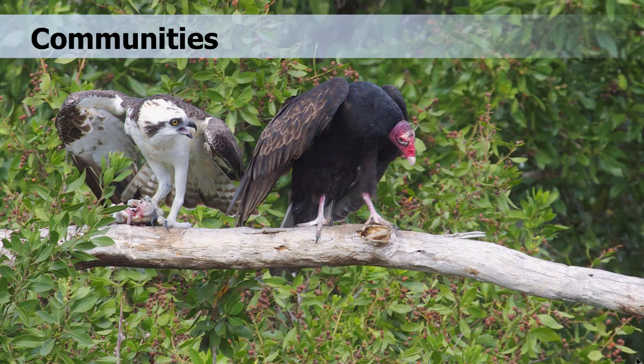Communities refer to multiple species occurring together in time and space and the interactions between them, including competition and predation.